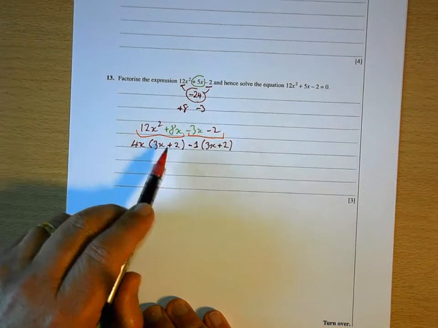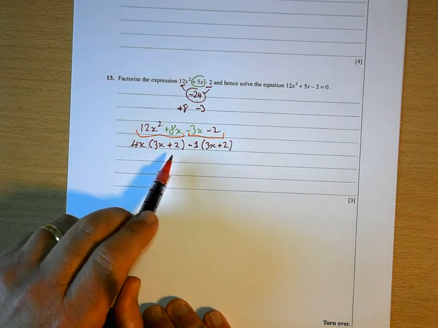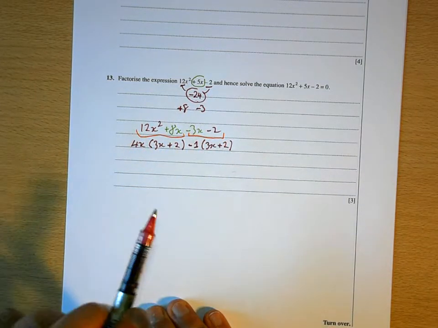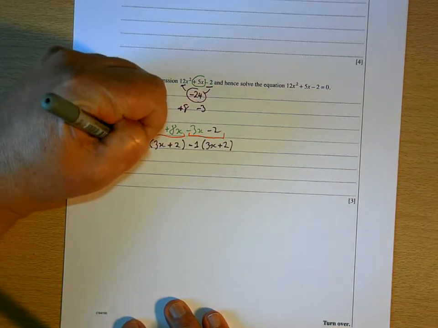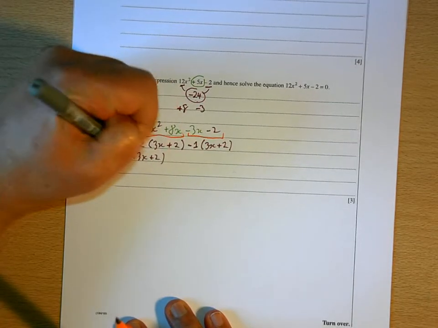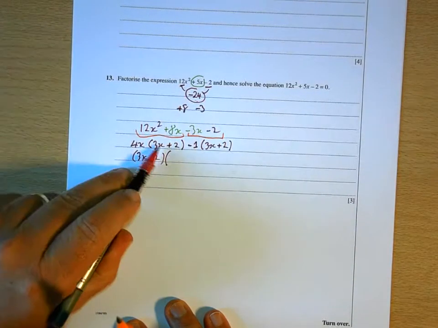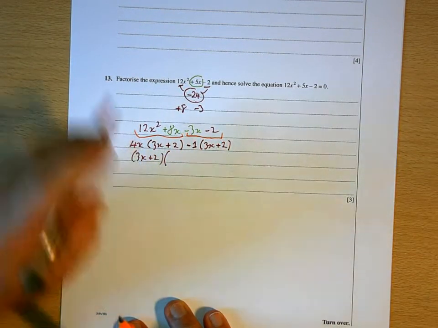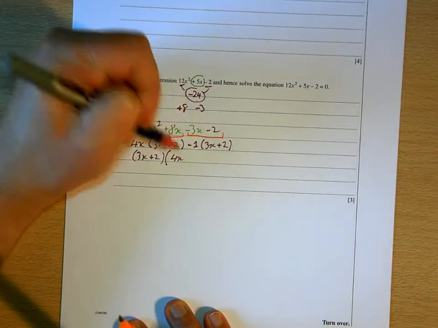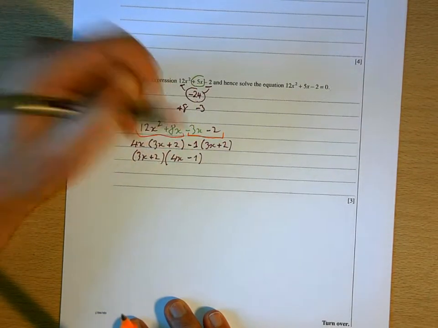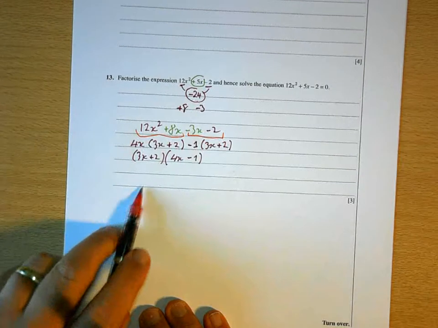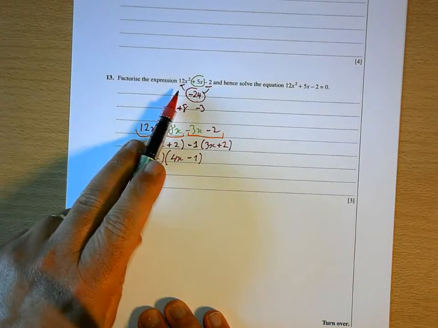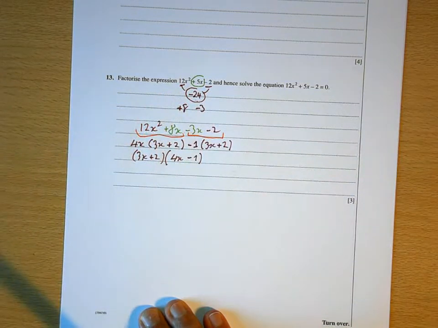That means that 3x plus 2 is common to this bit of it and this bit of it, so you can take it out as a common factor. If you take that out as a common factor, in this first part, 4x is left, and in the second part, minus 1 is left. And there you have your factors of 12x squared plus 5x take 2.